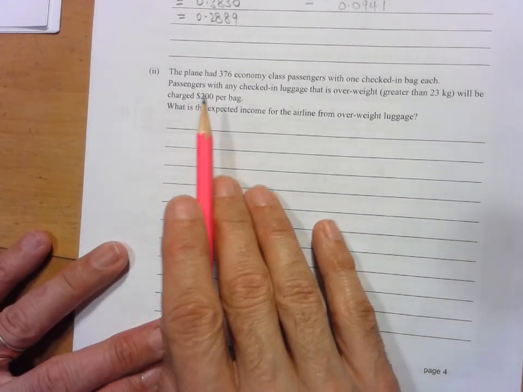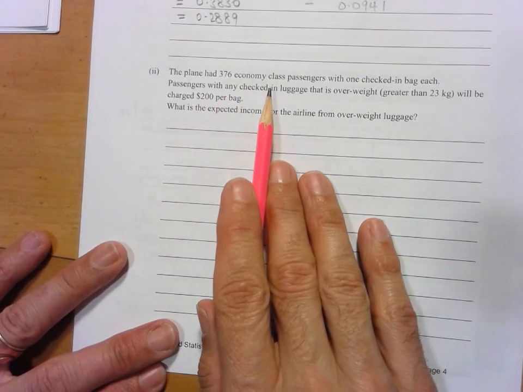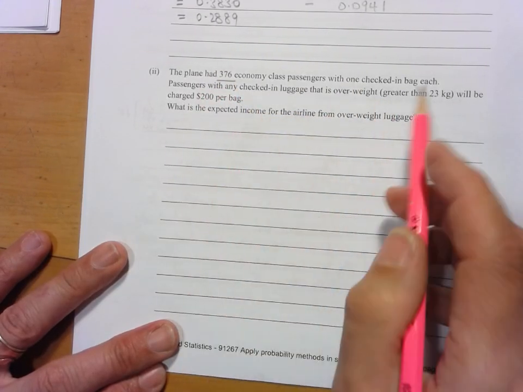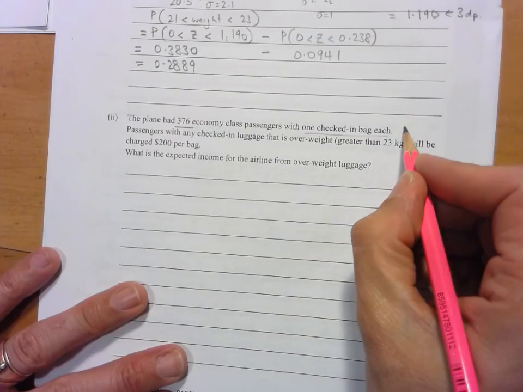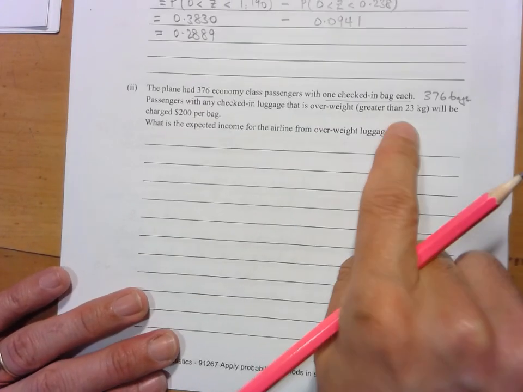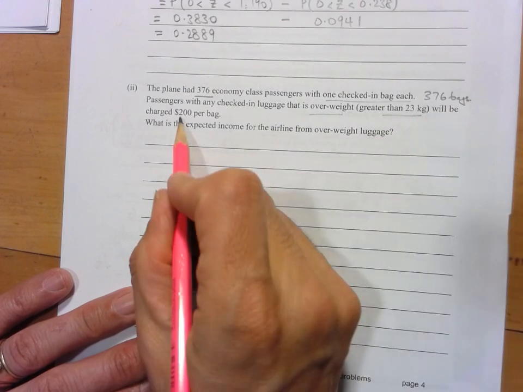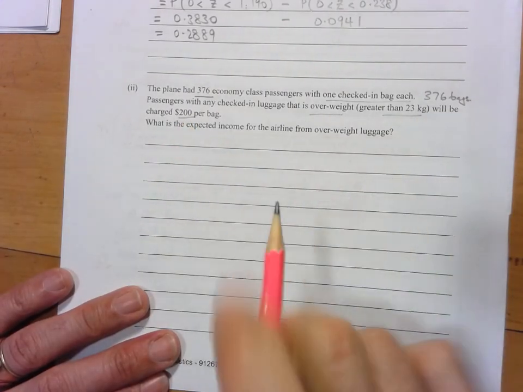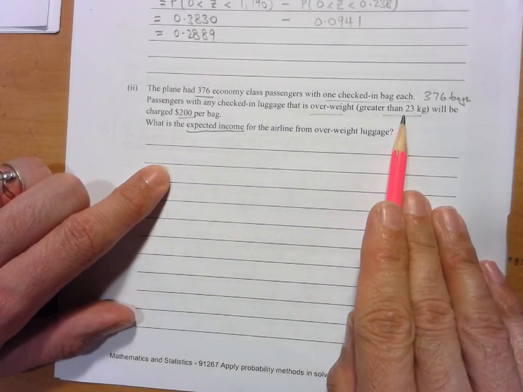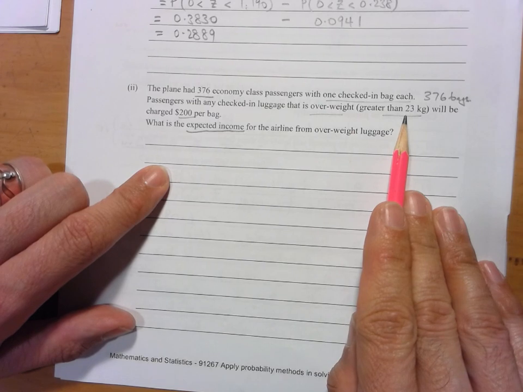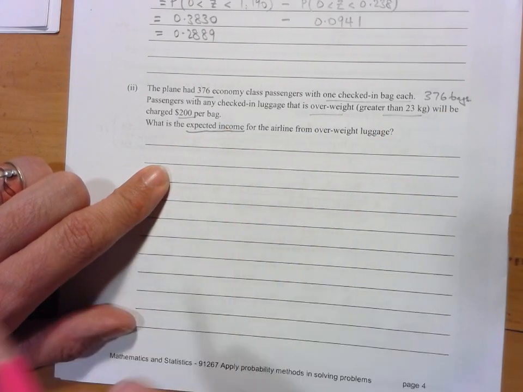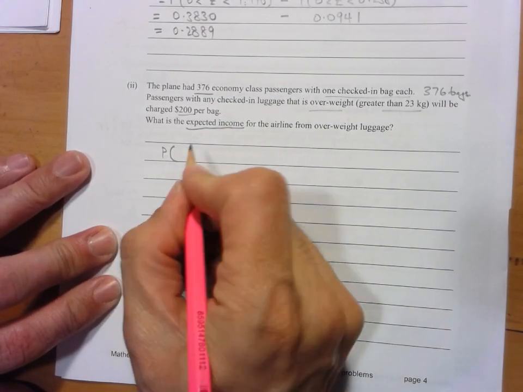The plane had 376 economy class passengers with one checked-in baggage. Okay, so 376. They had one each. So I was guessing that means there's 376 bags. Passengers with any checked-in luggage that is overweight, so overweight is greater than 23, are charged 200. What is the expected income? So I need to work out the probability of the bag being overweight, and then I can work out how many bags I expect out of the 376 to be overweight, and then apply the charge. So first of all, I'm going to find the probability of an overweight bag.